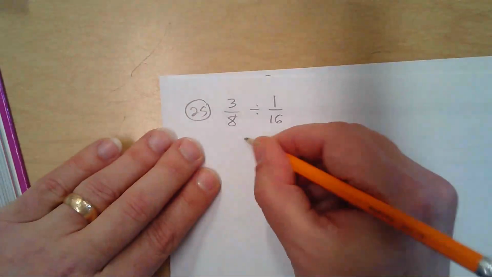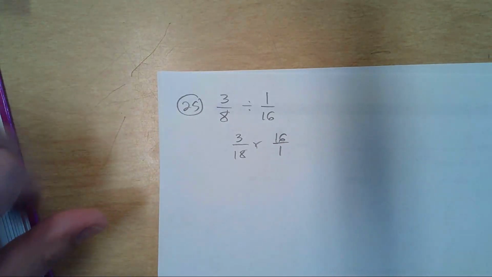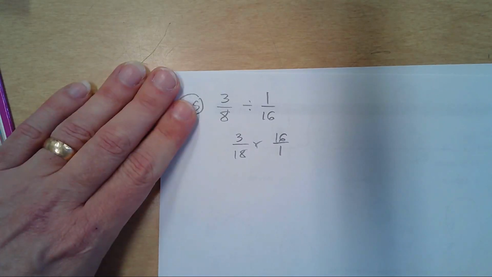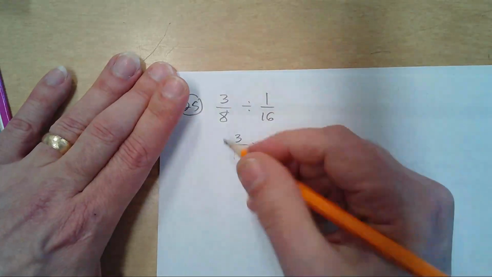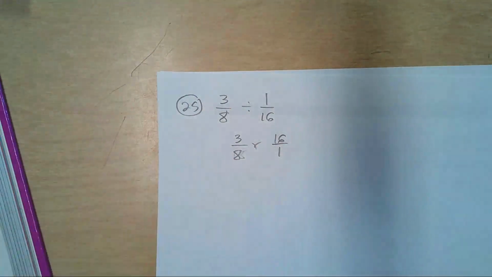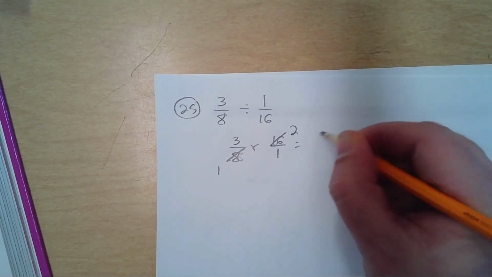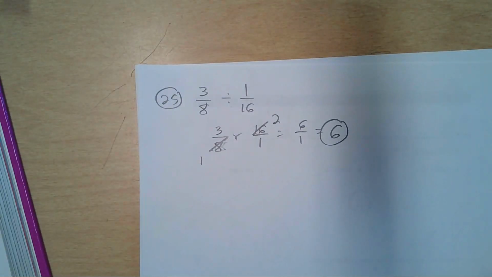So solve it up here. Rewrite, multiply by the reciprocal. And 3/8, or wait, not 3/18, 3/8. What am I doing there? 3/8, there we go. So cross simplify, both of them divide by 8. What am I left with? There are 6 of them. How many 1/16 inch strips, maybe, are there in a 3/8 inch long piece? There are 6 of them.